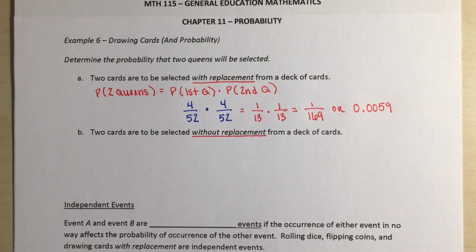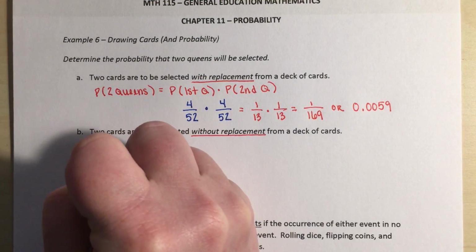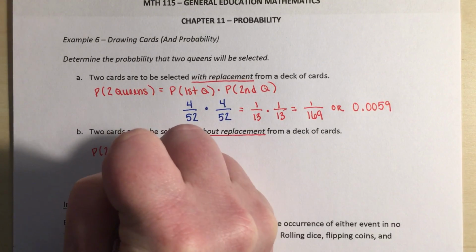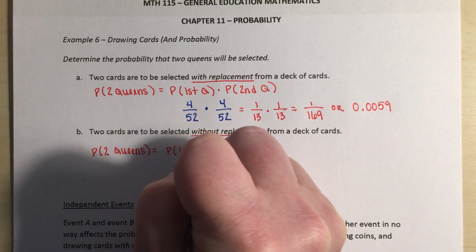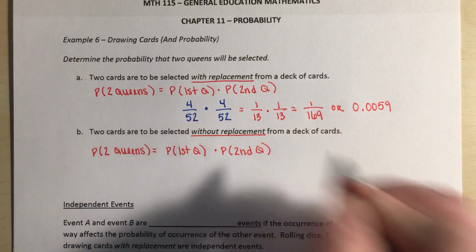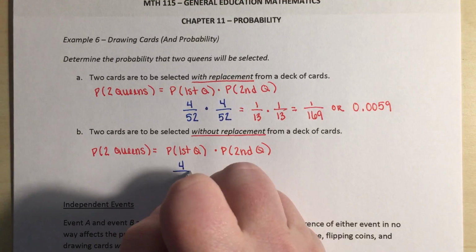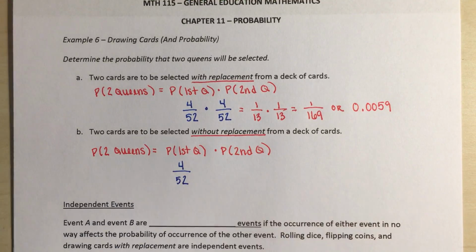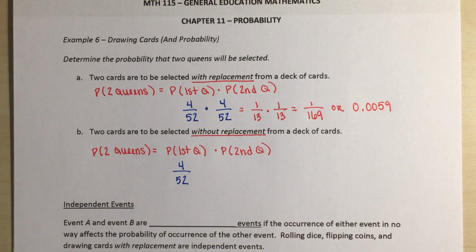All right, so 2 cards are going to be selected without replacement. So our basic formula is still the same. We're still multiplying our probabilities. Right, our first probability is still the same. Right, the probability of drawing a queen from a brand new full deck of cards, right, is 4 out of 52. Now, the difference between A and B, again, are these words with replacement and without replacement.